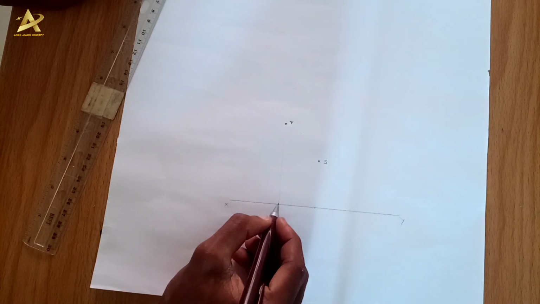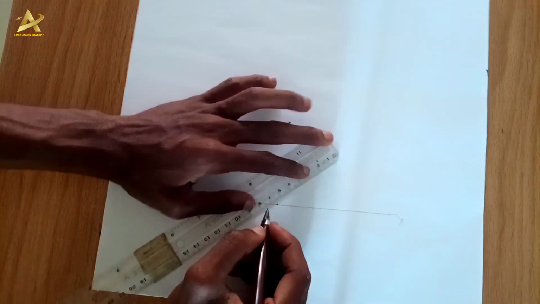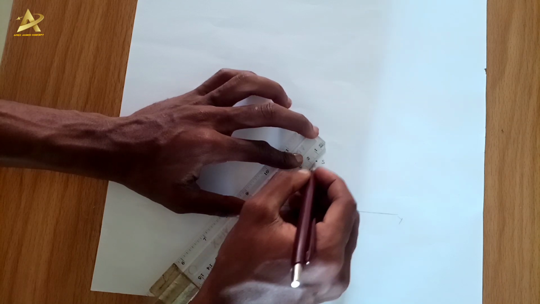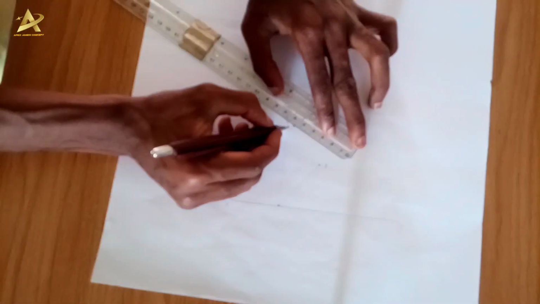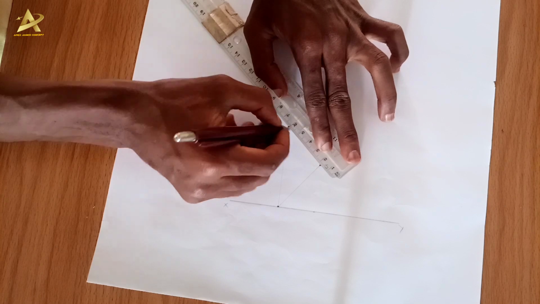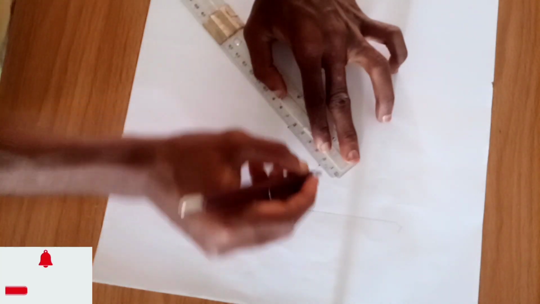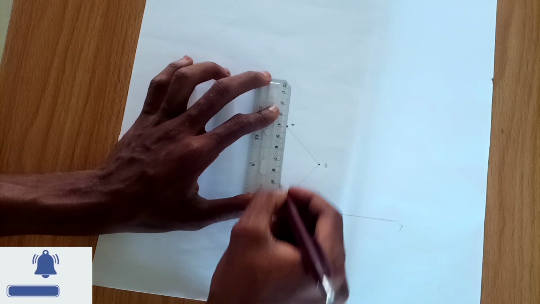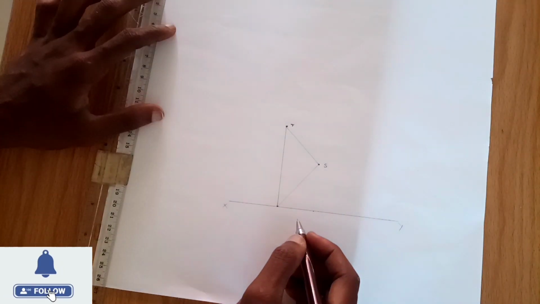So I will take this point as my third point. Then I form a triangle with those 3 points. You can see that triangle.